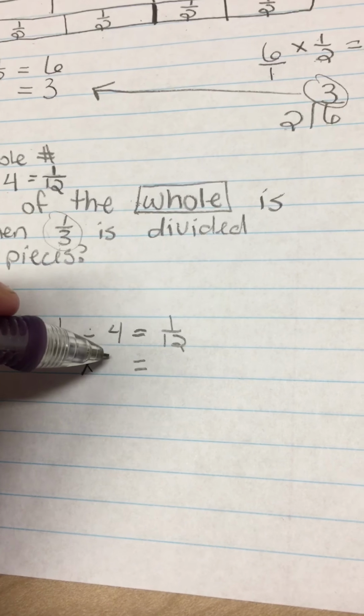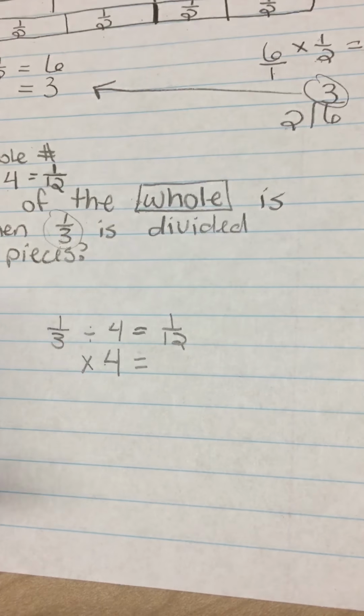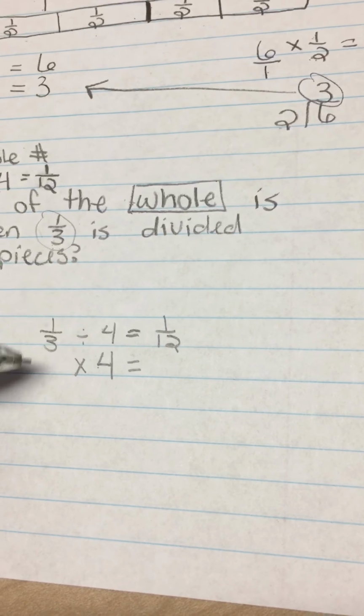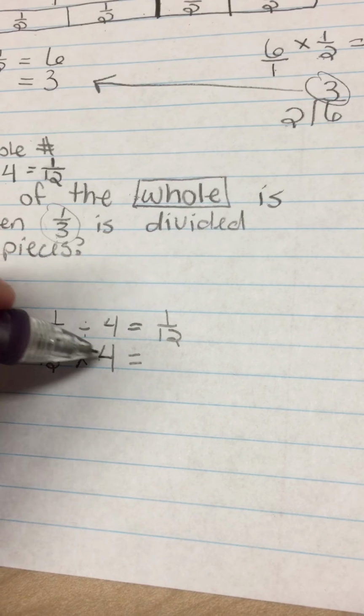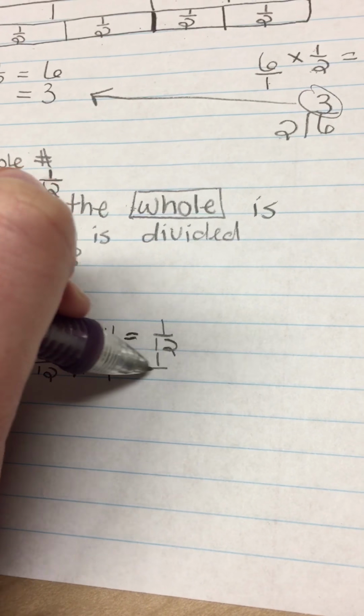Okay, it should look something like this. That one just drops straight down. These two swap places. So 1/12 times 4 should be 1/3.